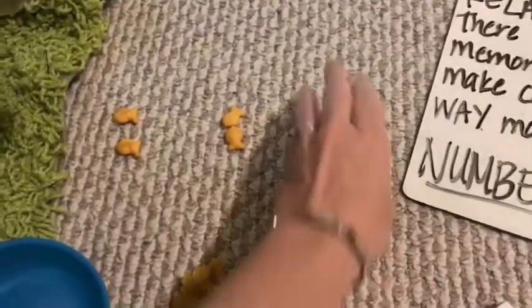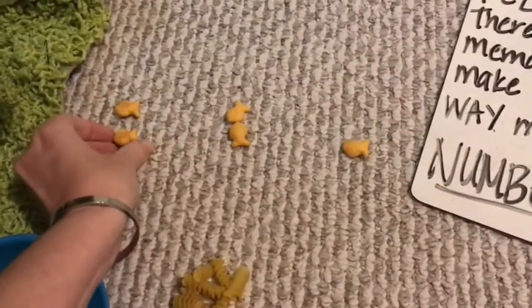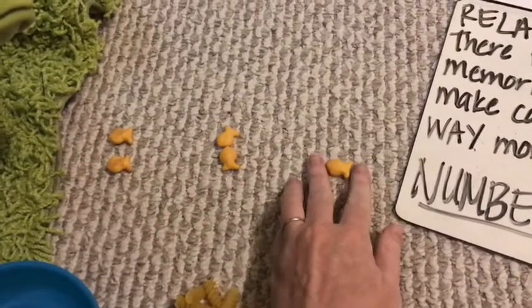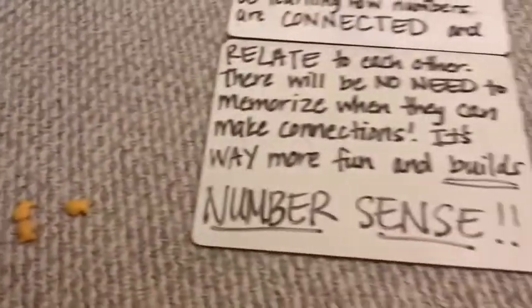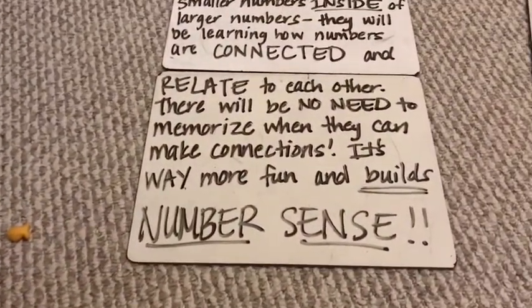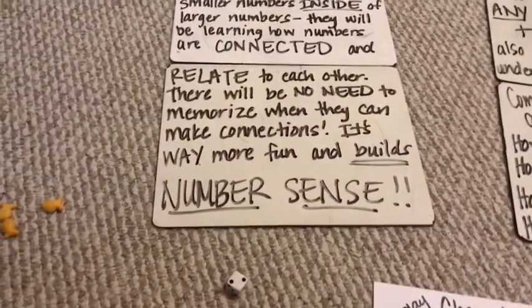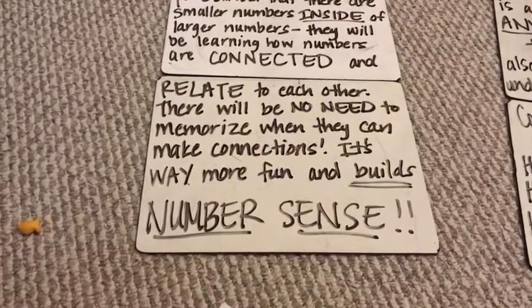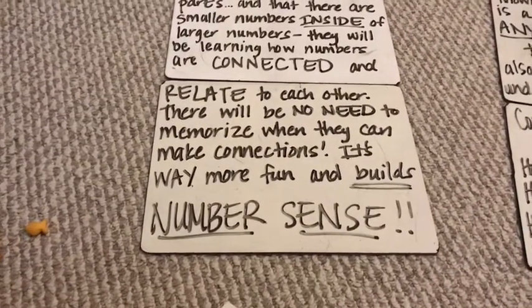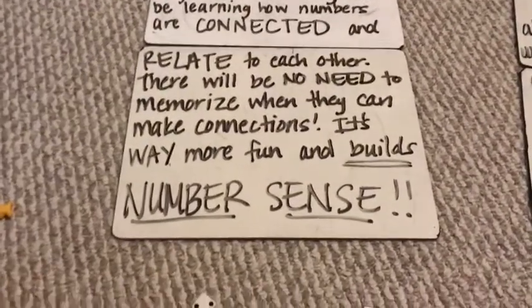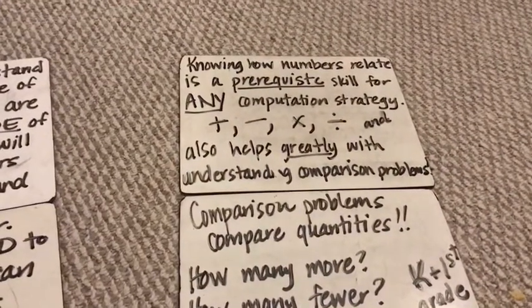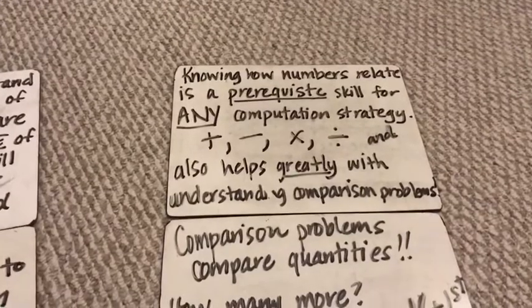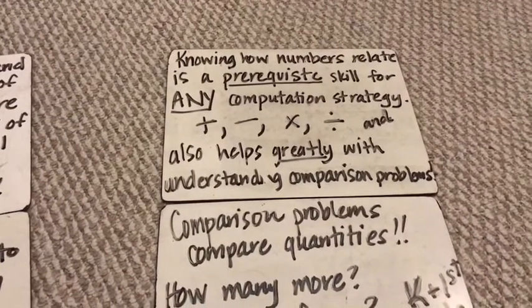So if they understand things like 2 and 2 makes 4, then when they have to do 2 and 3, they can see 2 and 2 is 4 and 1 more is 5. That's what I'm talking about when I say make those connections. It's way more fun to teach using connections, and the most important thing is that it's building number sense in students. Knowing how numbers relate to each other is a prerequisite skill for any computation strategy.